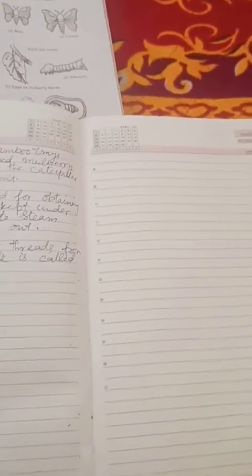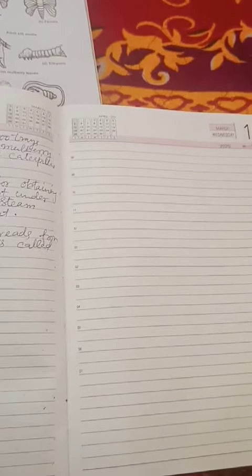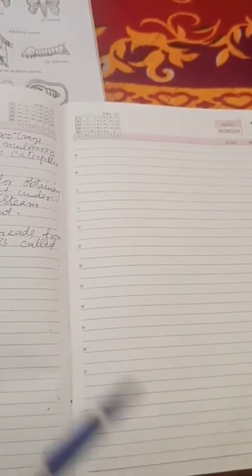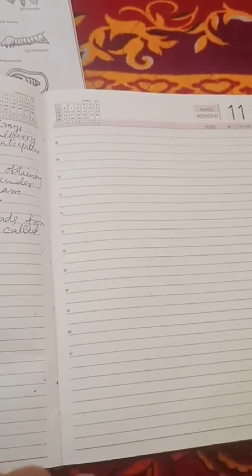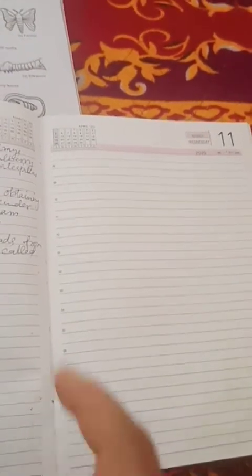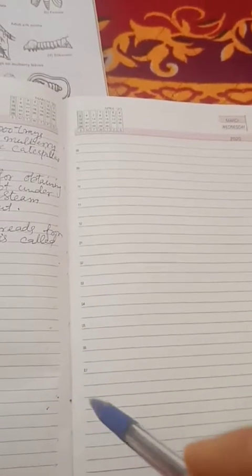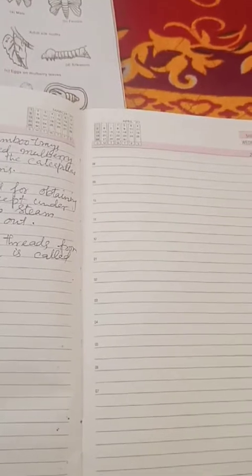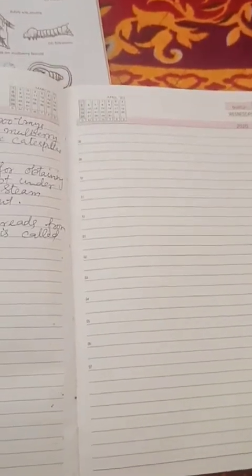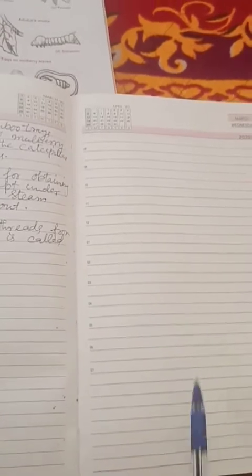They are fed for 20 to 30 days, and after 25 to 30 days the caterpillars stop eating to spin cocoons. How is this cocoon spun? It's made from the protein which is secreted by these caterpillars. They weave it around their body and form cocoons.